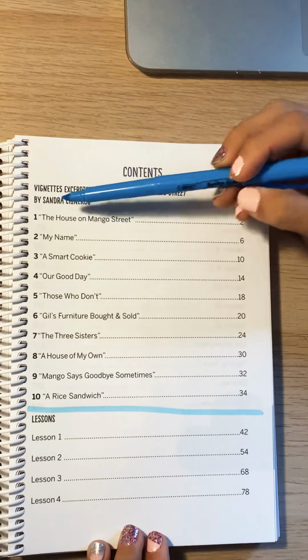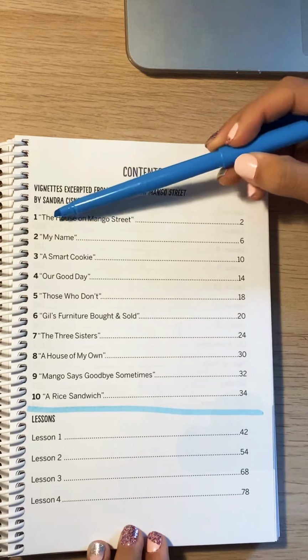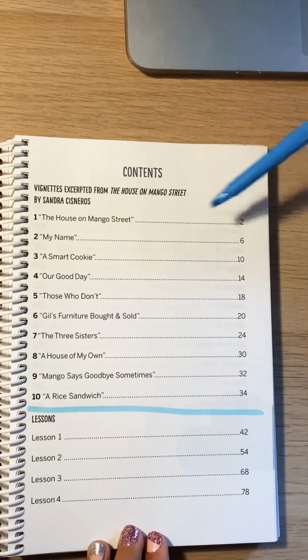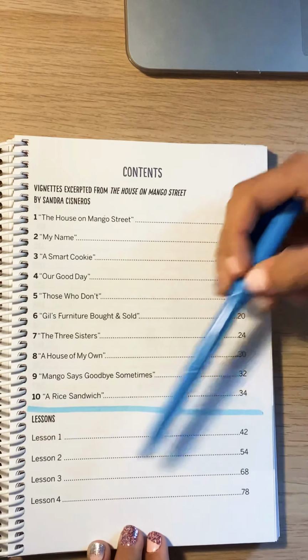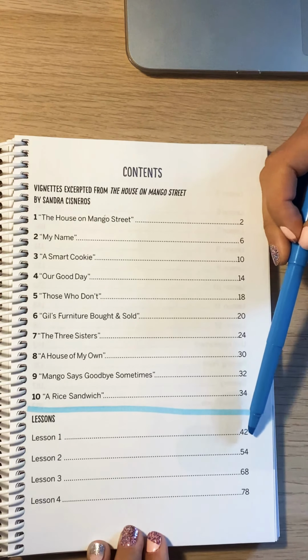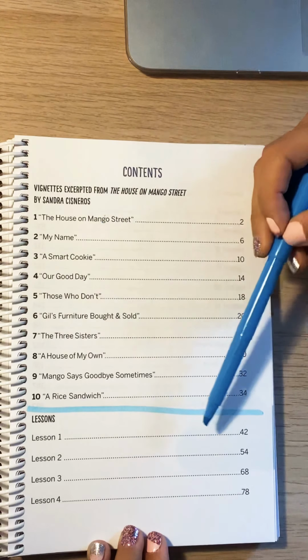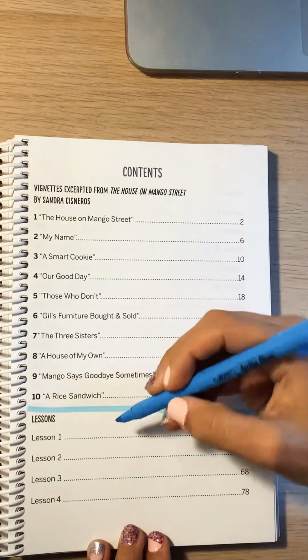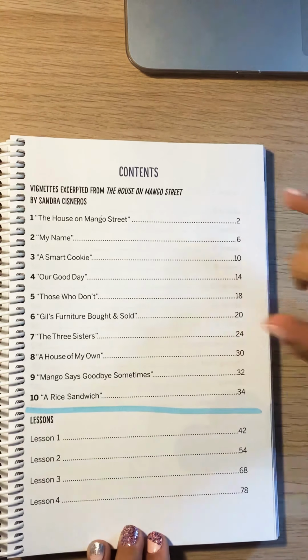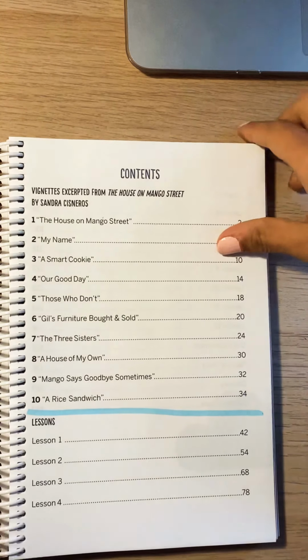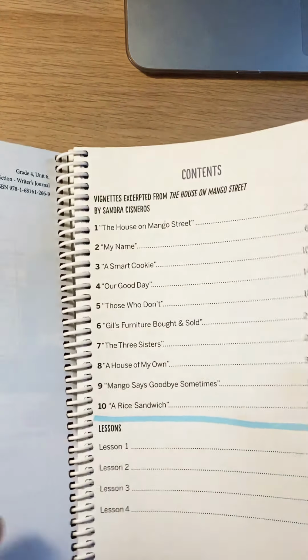But this first excerpt, The House on Mango Street on page 2, goes with lesson 1, but it's at the beginning of lesson 1 also. So on page 42, when this lesson starts, this vignette is in both places. So I'll show you more about that later, but basically you can just ignore the first 40 pages of the whole workbook. So I'll show you what that looks like. And hopefully you're flipping through with yours so you know what I'm talking about.